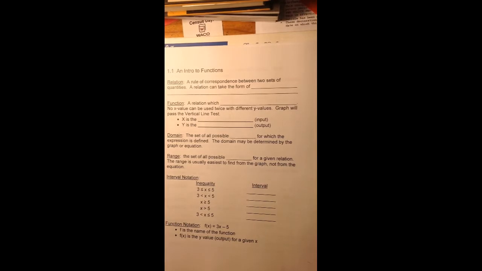We start with functions by talking about relations. A relation is, by definition, a rule of correspondence between two sets of quantities. That's it. If we have two groups of things that are connected in some way, we call that a relation. All right?